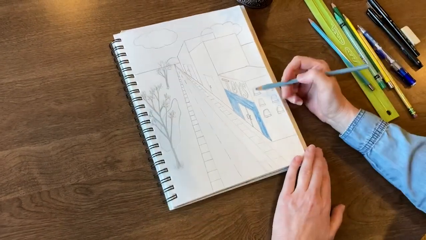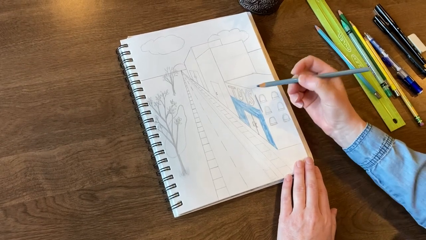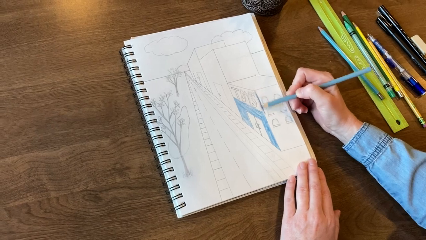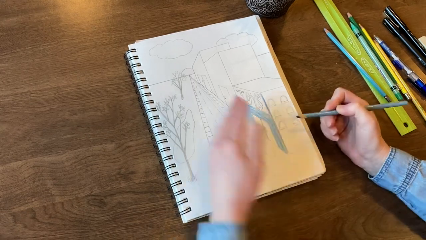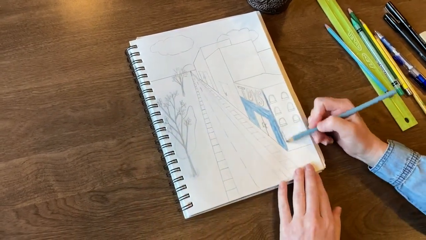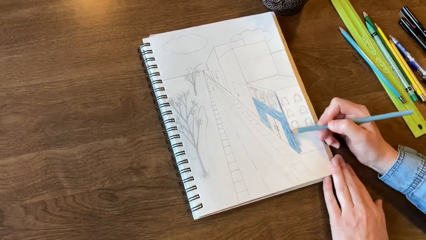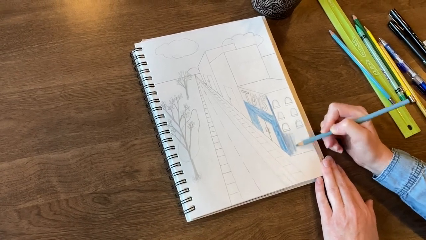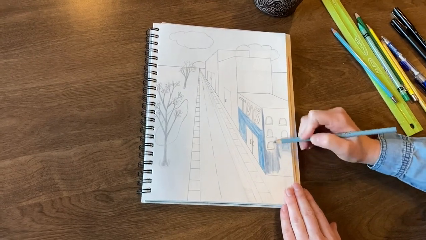Maybe on the side that's not facing the sun, it's going to be a darker shade of blue. So I'm switching to a darker version of blue on this side of the building because of the shadow. So remember, if the light is over here, it's going to shine across the fronts of these buildings, while this side over here will be more in shadow, and that's why I'm using a darker shade of blue.